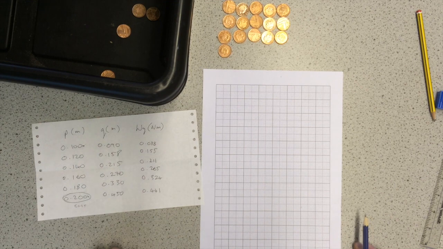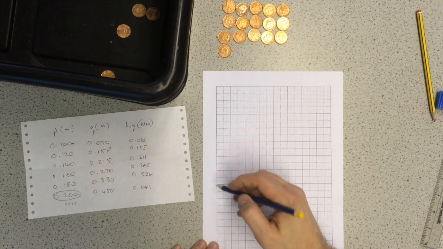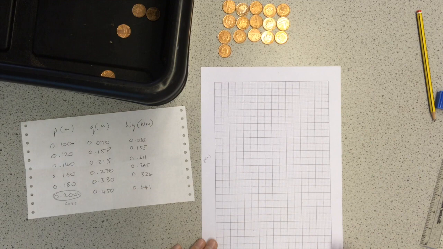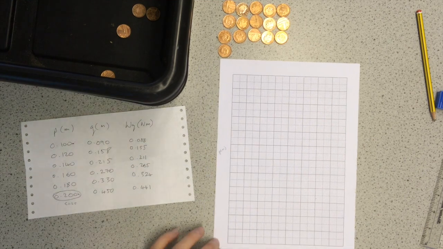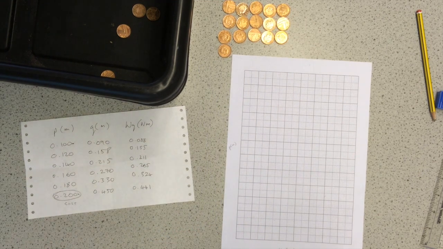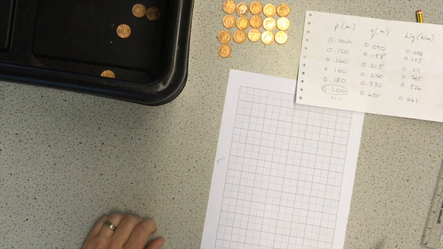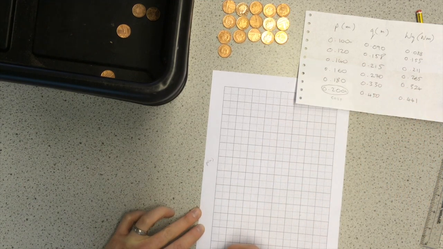Right, first thing, we need to plot and label the axes. The instructions told us to put P on the y-axis, even though it's the independent variable, that's where it goes. Just a few people put that in the wrong place. Now we're going to put our scale on, so we can go 0, 0.1.